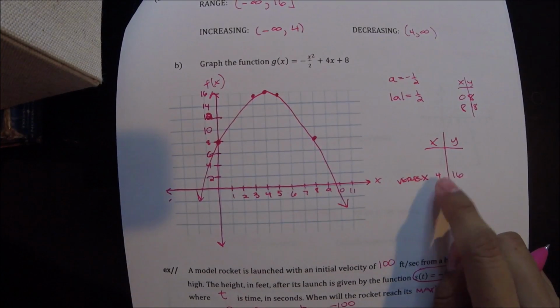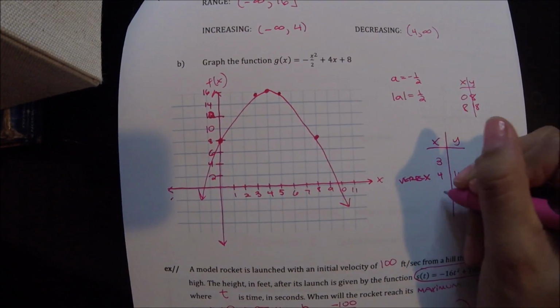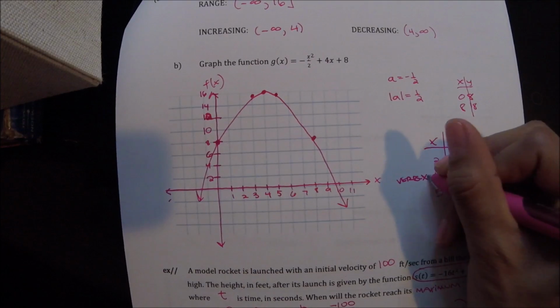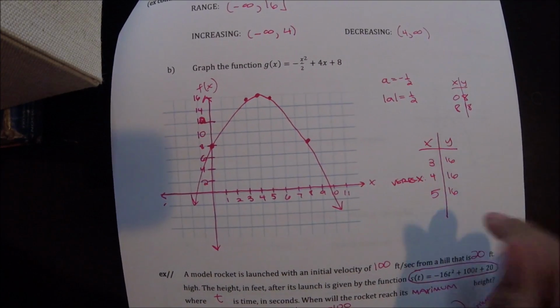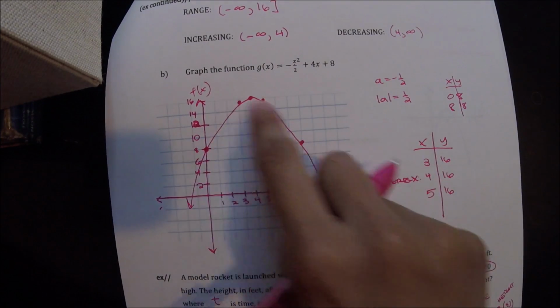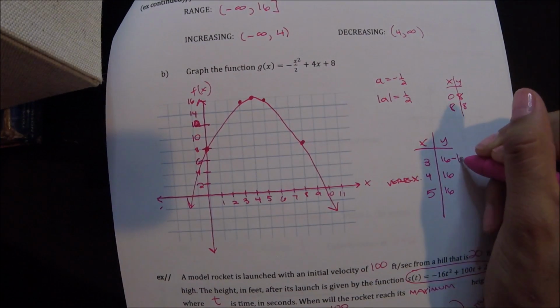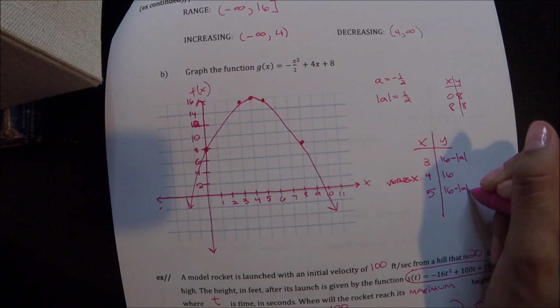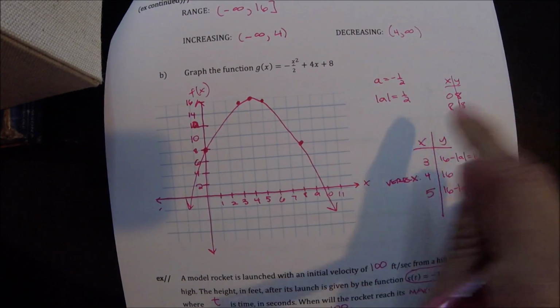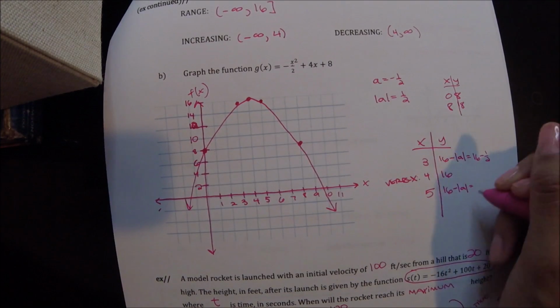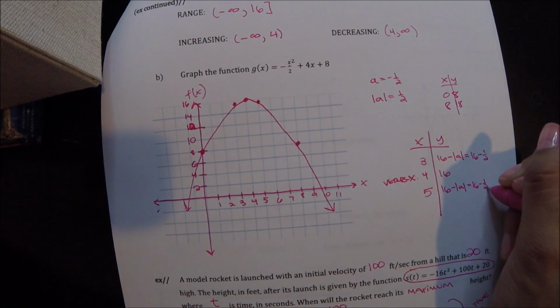All right, now from this 4, subtract 1 and add 1, so 3 and 5. And then we take this 16. This time it's opening down, so we do minus the absolute value of a, minus the absolute value of a. So we do 16 minus a half and 16 minus a half.